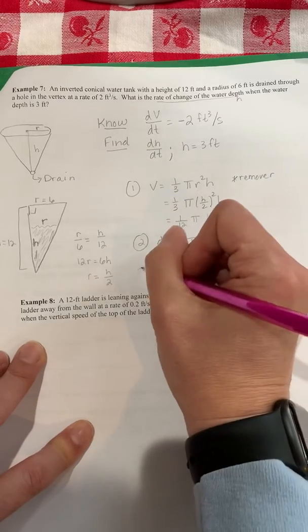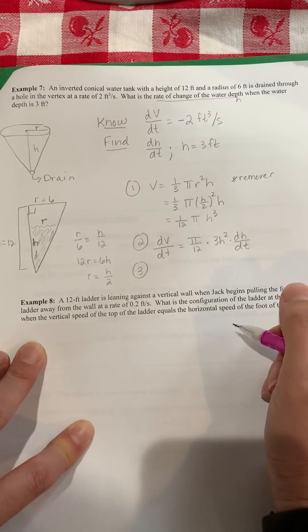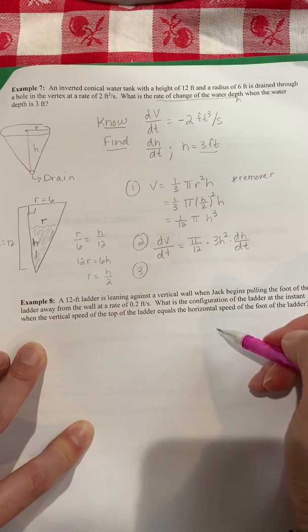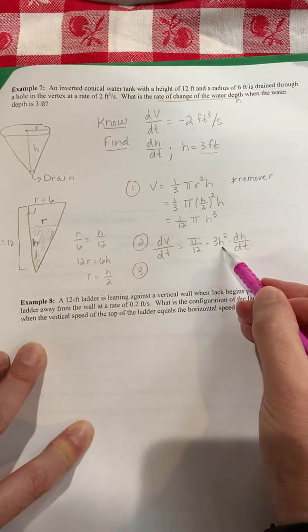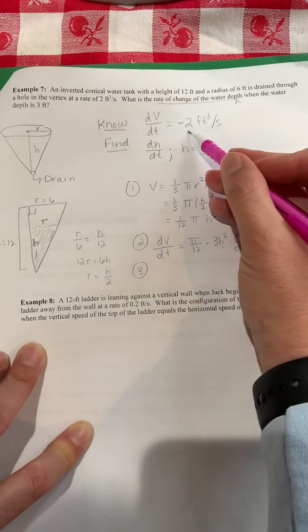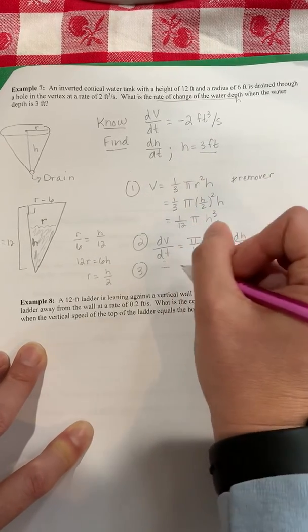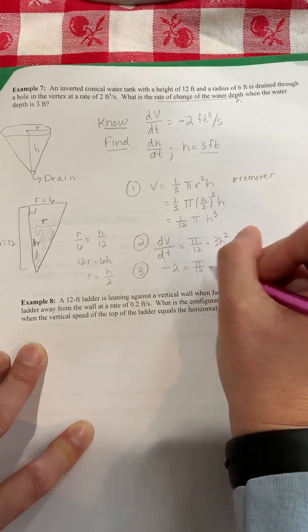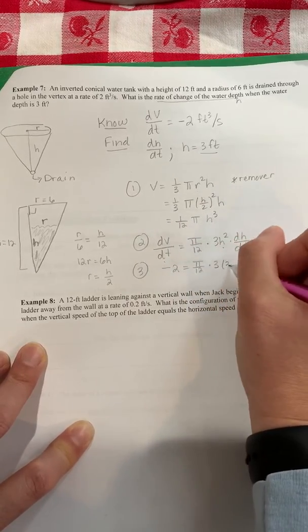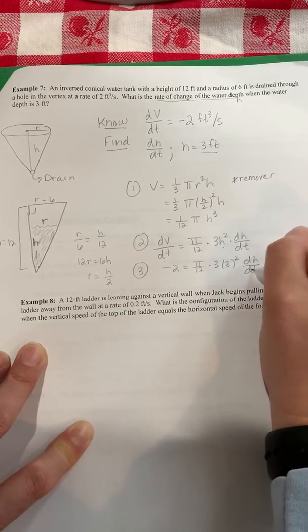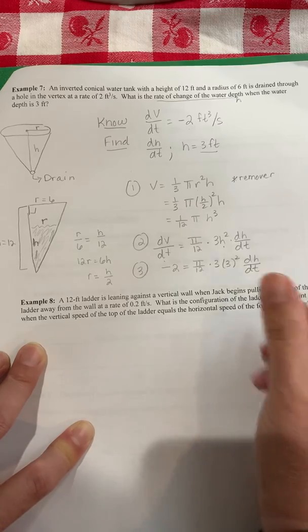Last step is to substitute in the values that we have. We're doing this for the height of 3 feet, so we're going to plug that in for h, and we know that the derivative of the volume with respect to time is -2. So I have -2 equals pi over 12 times 3 squared, times the derivative of h with respect to time.